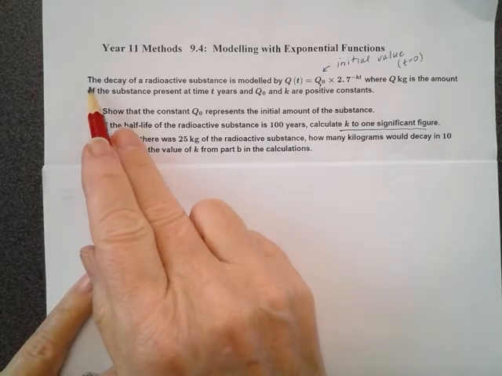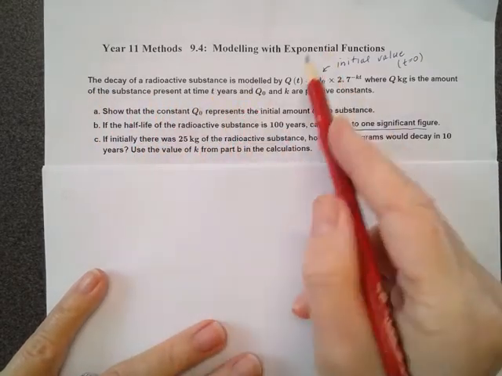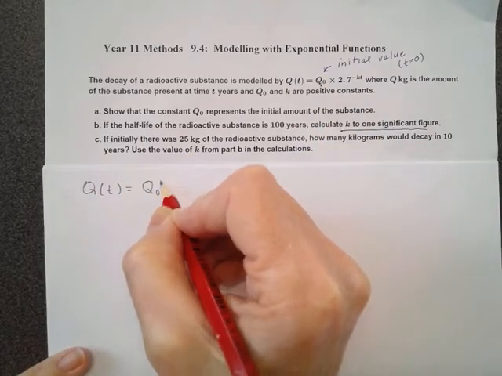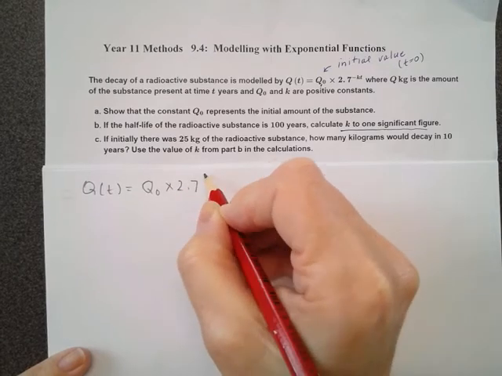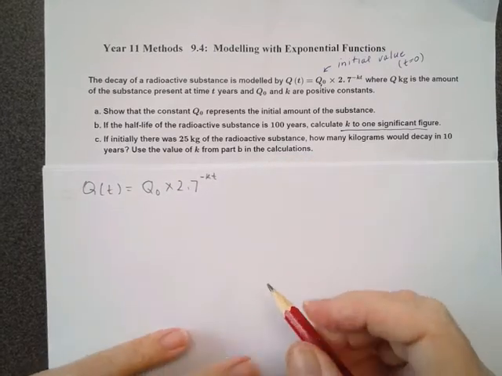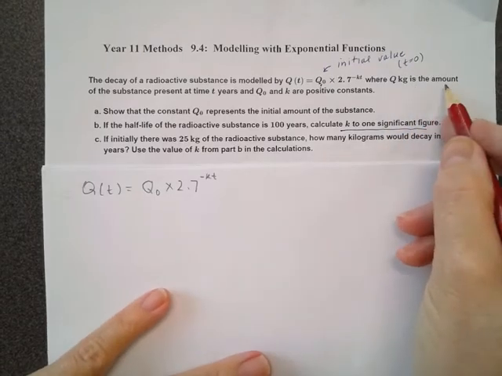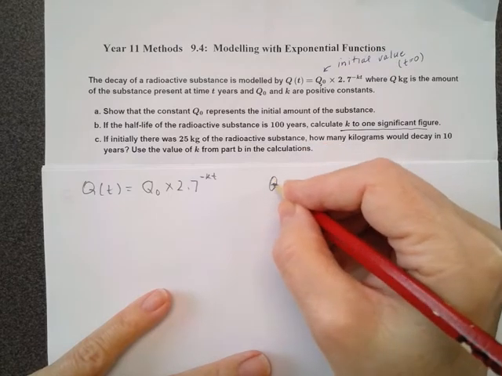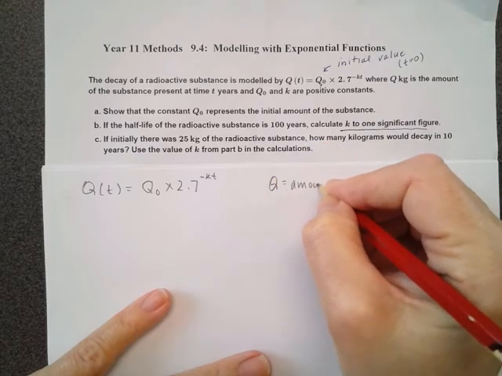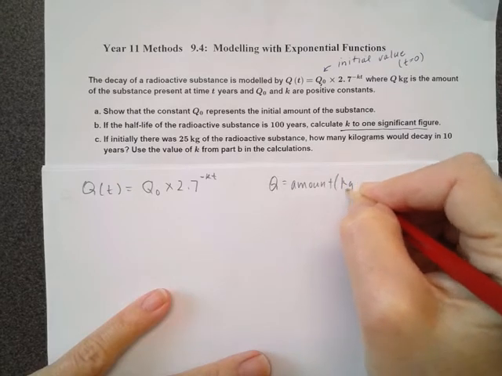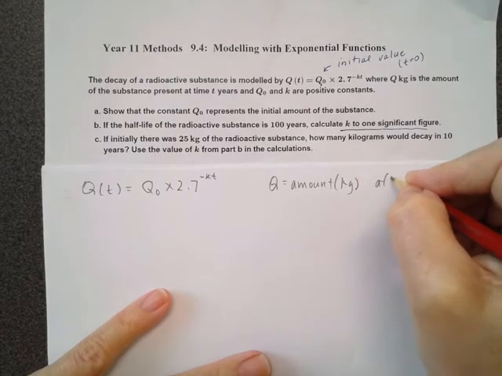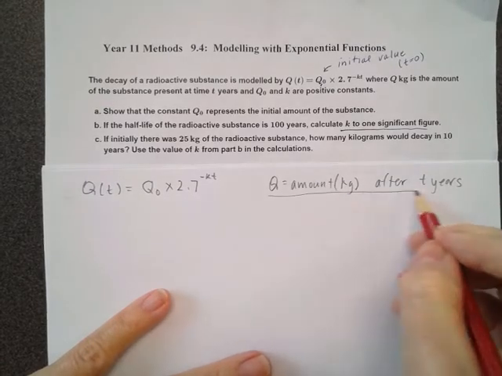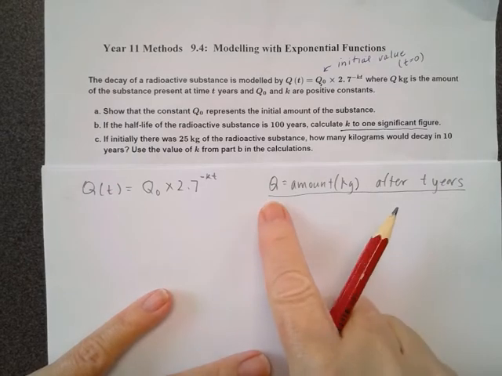This says the decay of a radioactive substance is modeled by Q of T equals Q naught times 2.7 to the negative KT, where Q is the kilograms, the amount of the substance present at T years. So Q is an amount in kilograms after T years, and it's the amount present. If I'm looking for how much has decayed, this is not it.